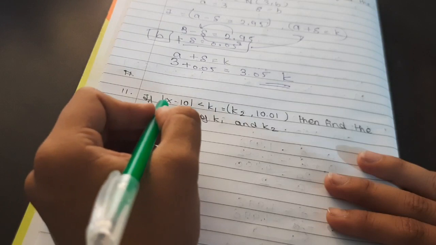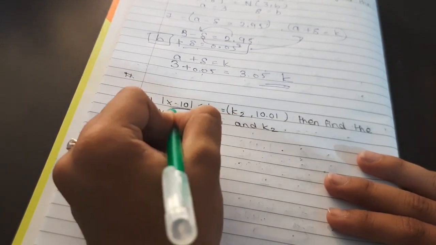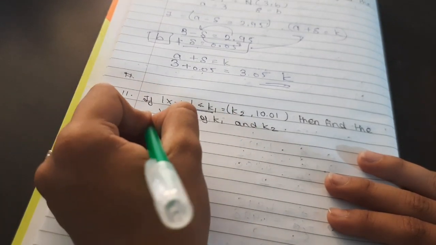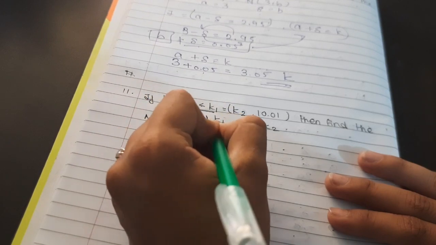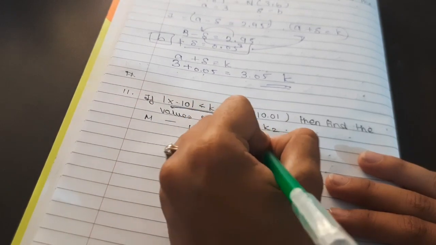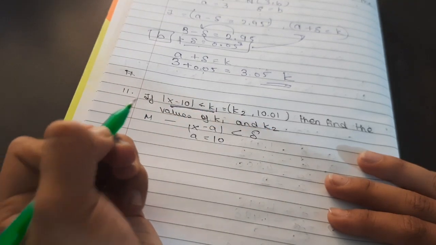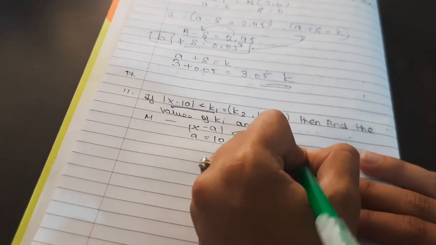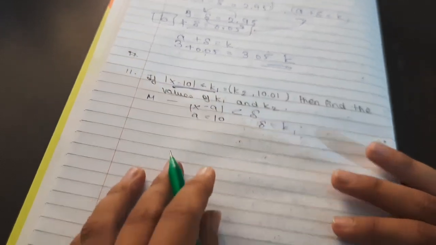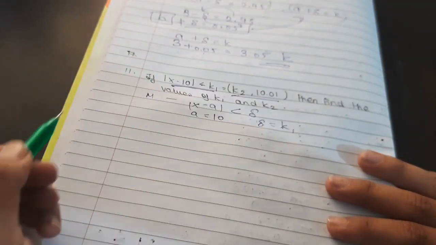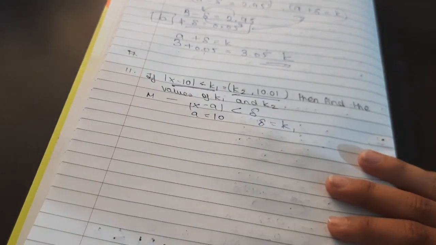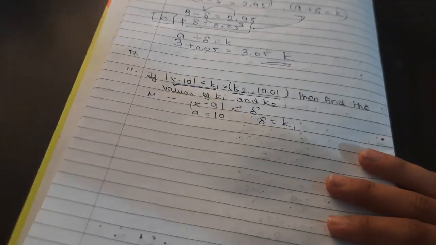Now if this is given to me in modulus form, that is |x minus a| less than delta. So my a is 10 and delta is k1. And this form is given to me as interval form, right?